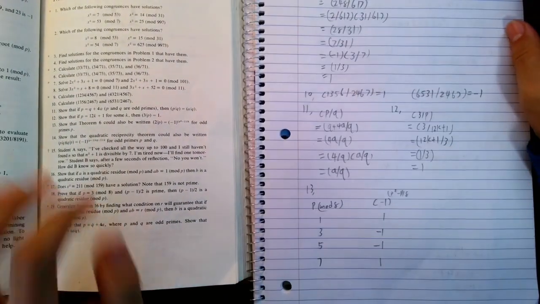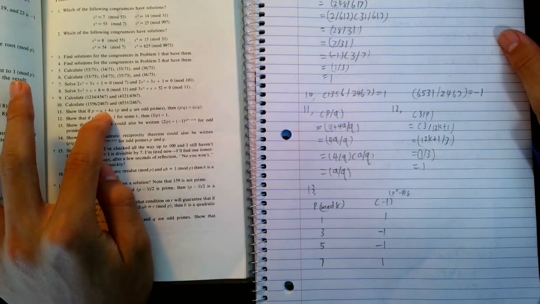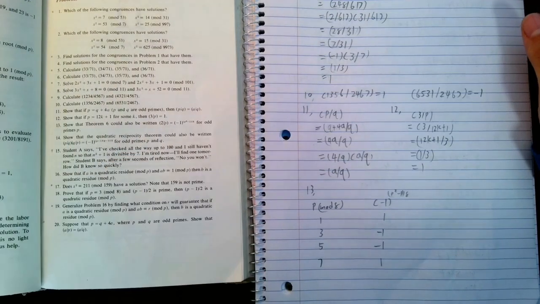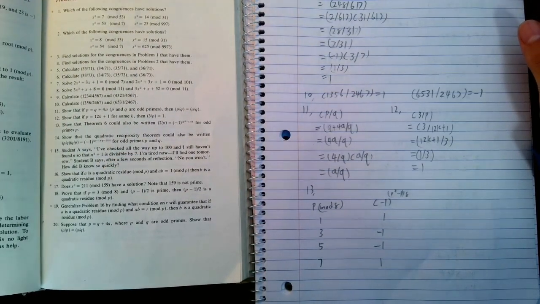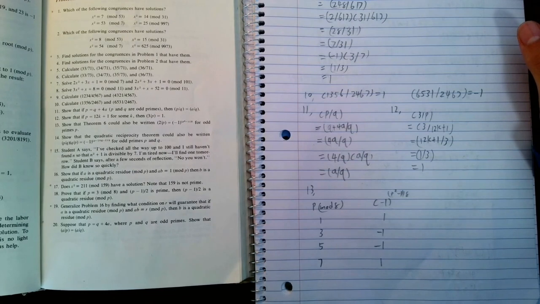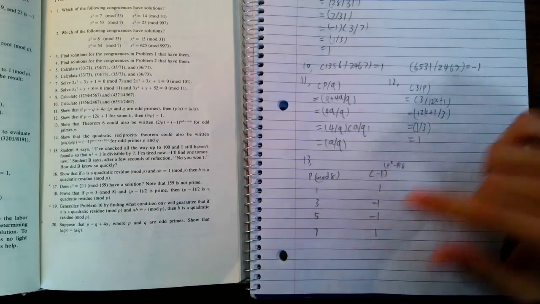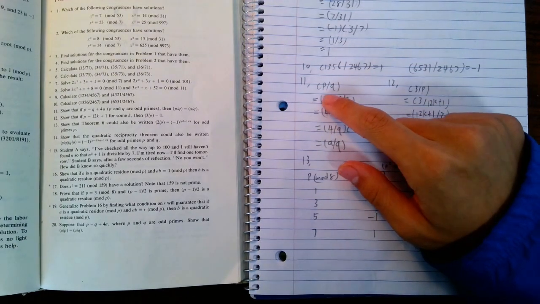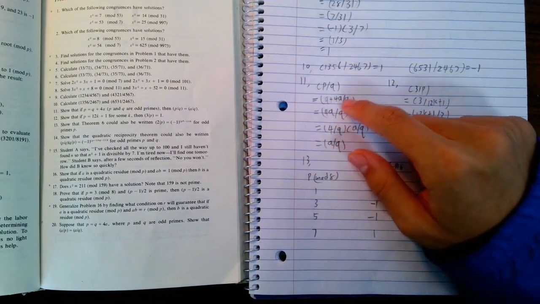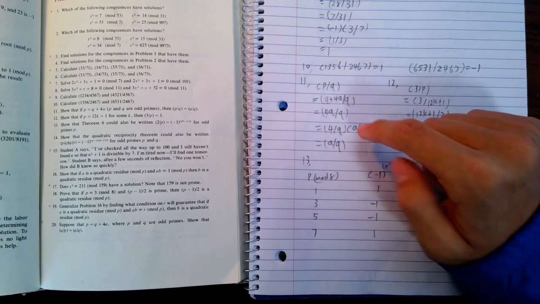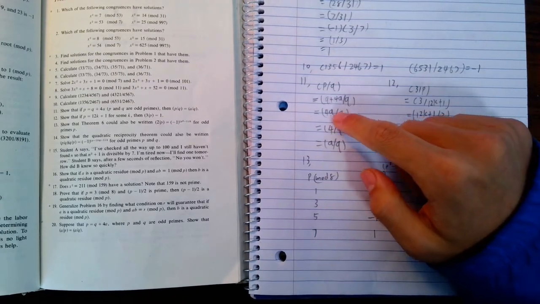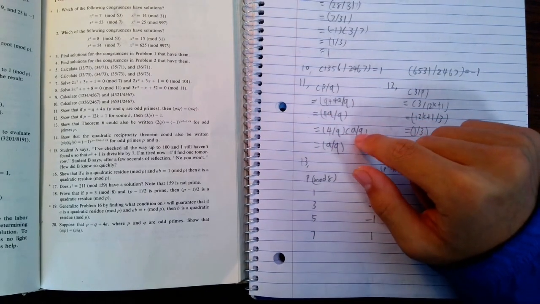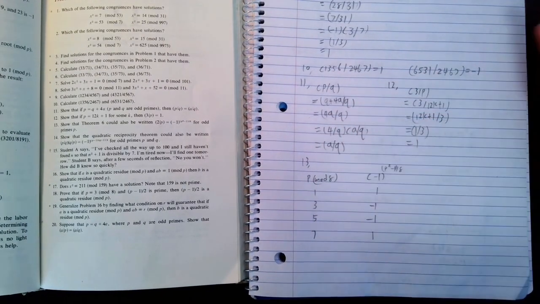And question 11, show that if p equals q plus 4a, where p and q are odd primes, then the Legendre symbol of p/q is equal to a/q. So we know that for p/q, we rewrite p using q and a, and we take the remainder of this, and we factor out the number 4 here, and we have only a left. This is equal to 1, okay?